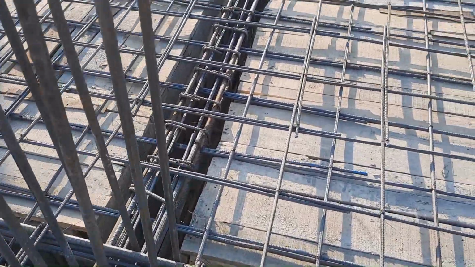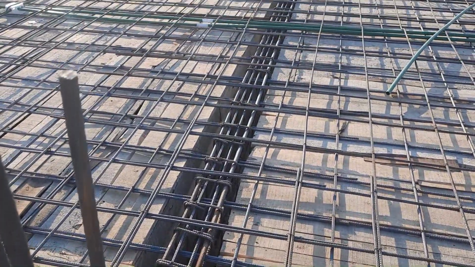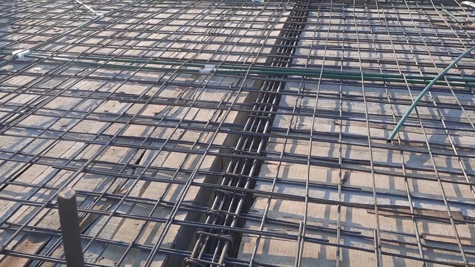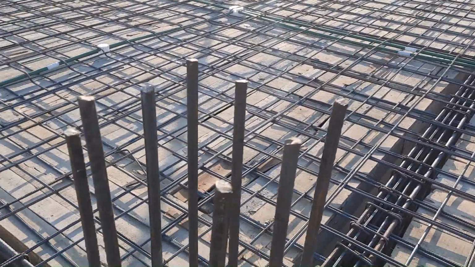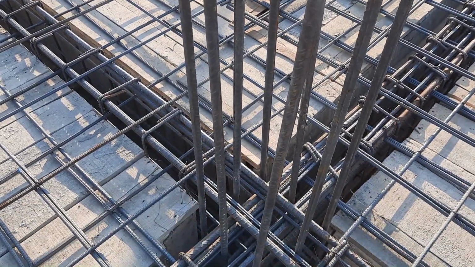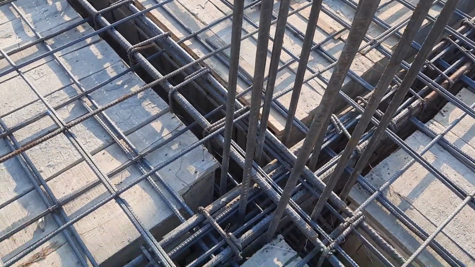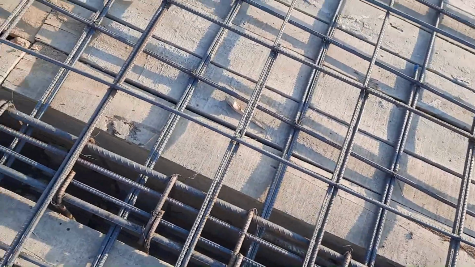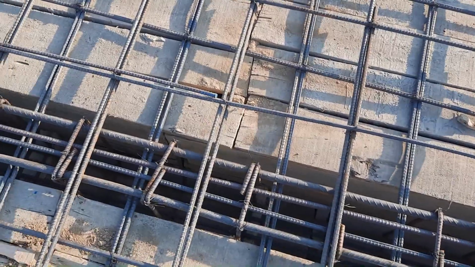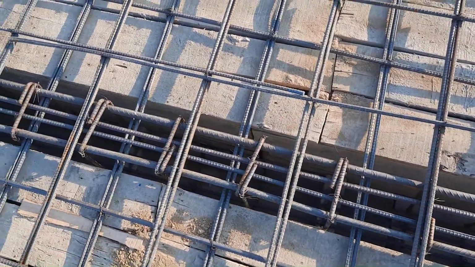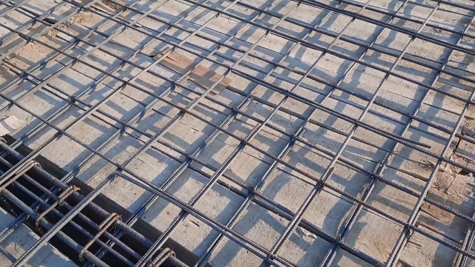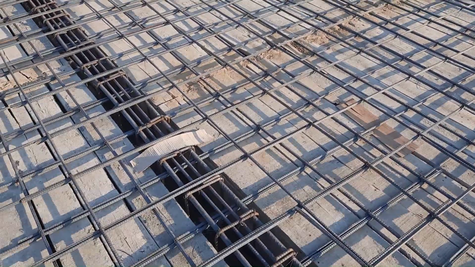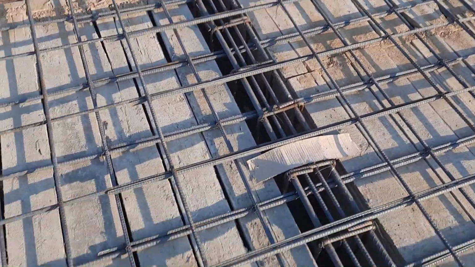Look here, guys, look here, the lapping length. We have more than 60% lapping length. For lapping length we have the proper place. They provided double mesh here, but instead of double mesh they provided lapping in any place. You can see the shuttering is open. They provided mud between the joints instead of plaster tape.